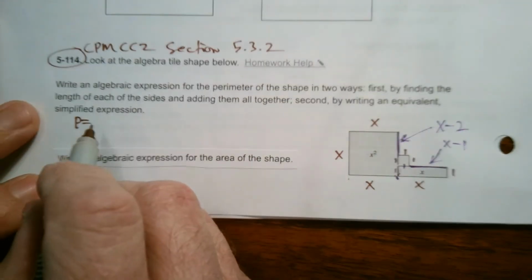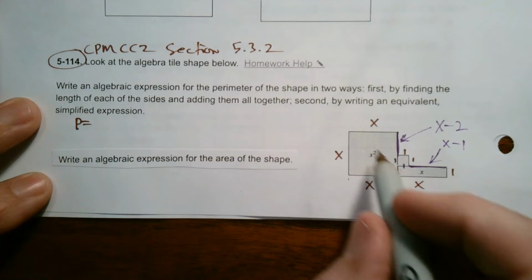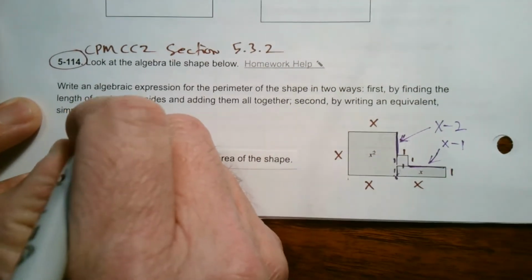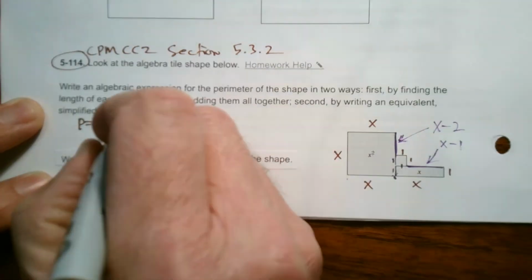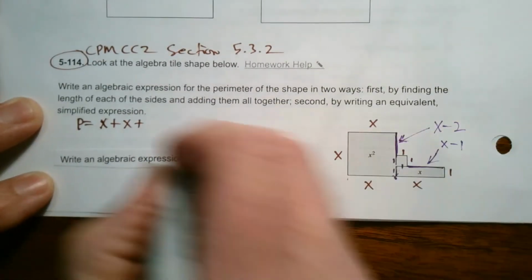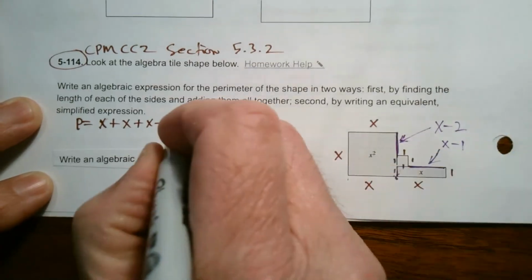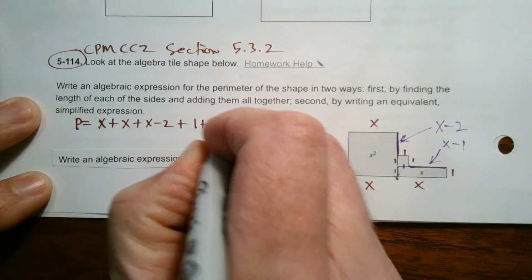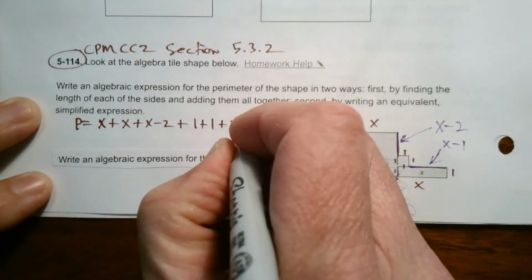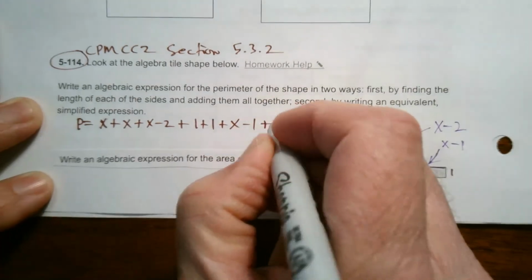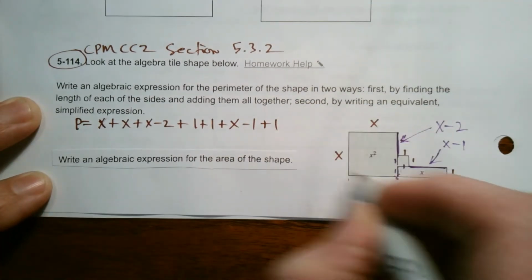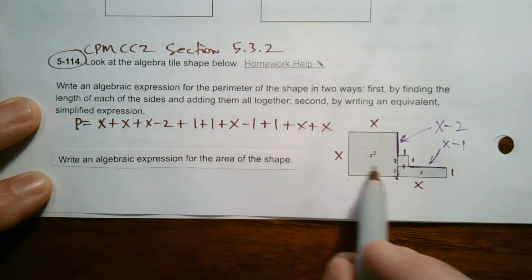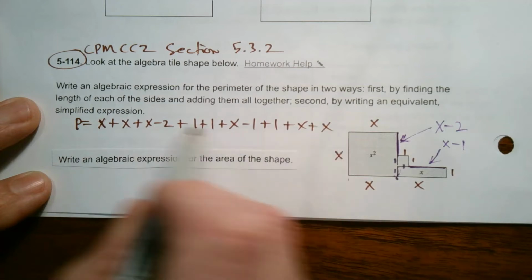So the perimeter, if I write it down in long form, I'm just going to start adding it all the way around. I'll start here and work my way around. I would say it's x plus x minus 2, then plus 1 plus 1, plus x minus 1, then plus 1, and then plus x plus x. I think I covered it all because I started with this x here. So that would be the long version of my expression.